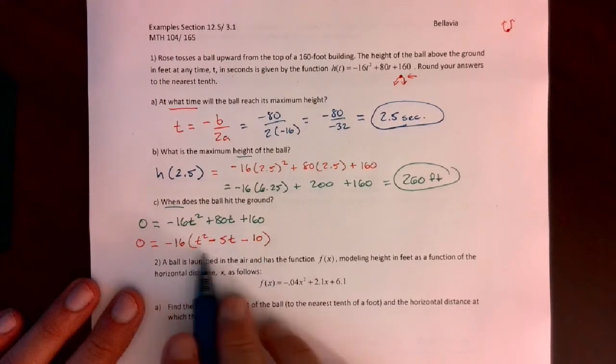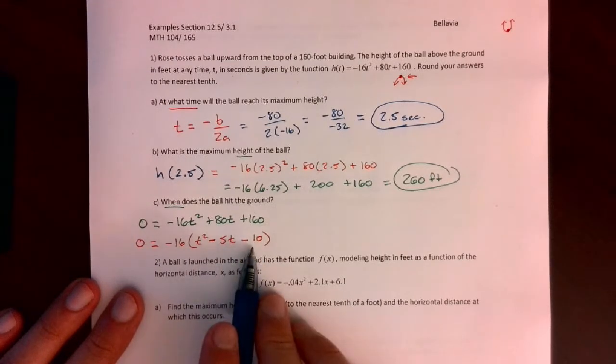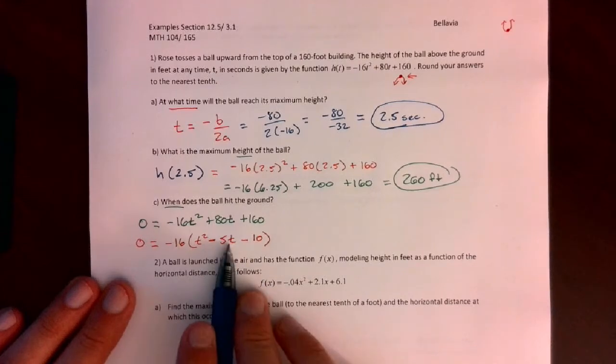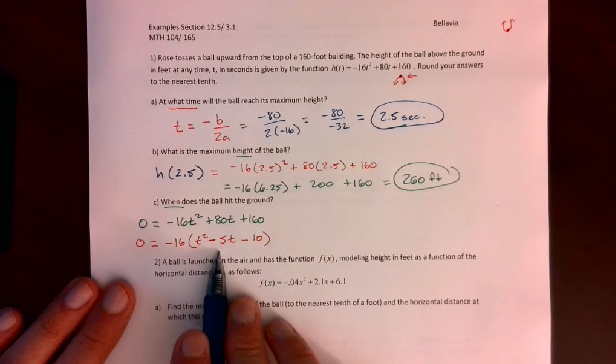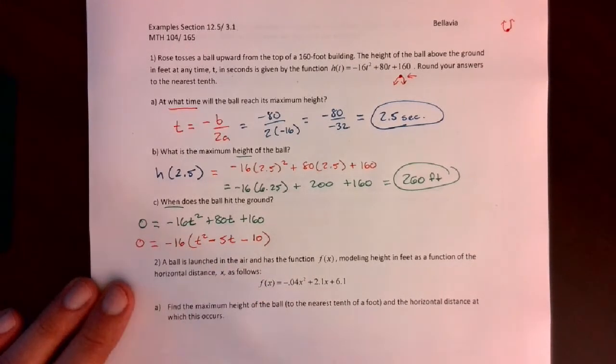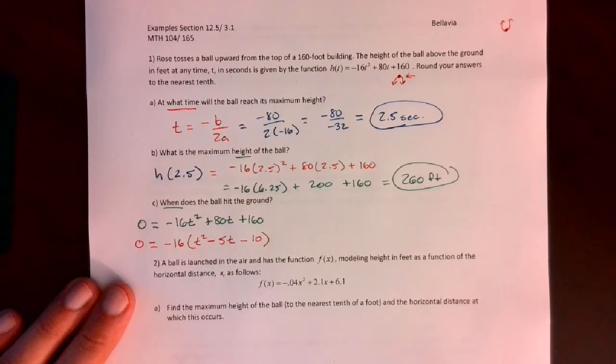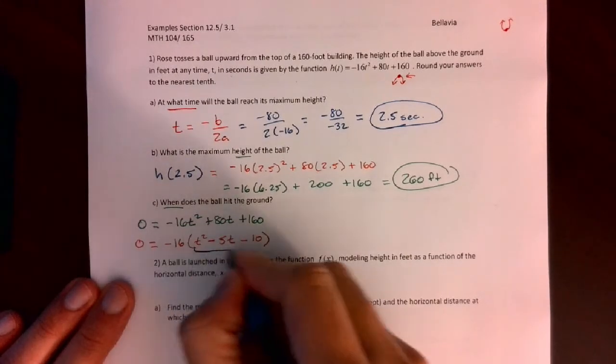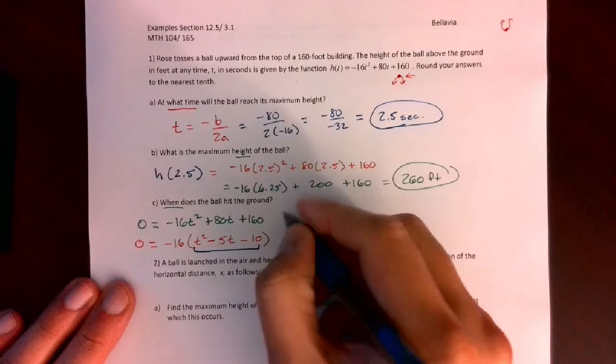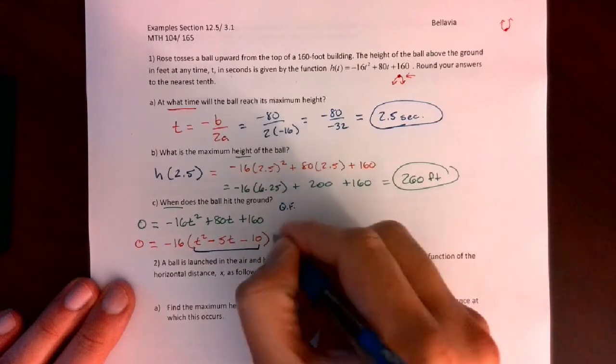Since we have three terms and you don't see a value in front of our t squared, you try to find numbers that multiply to negative 10 that add to negative 5. We don't have any numbers that do that. So what's another way to solve this? Well, another way to solve this is using the quadratic formula. So I'm going to use the quadratic formula here.